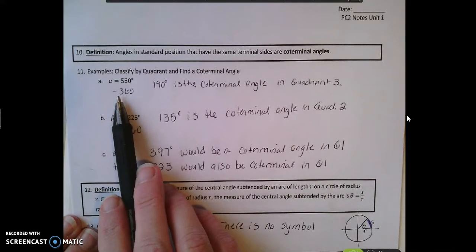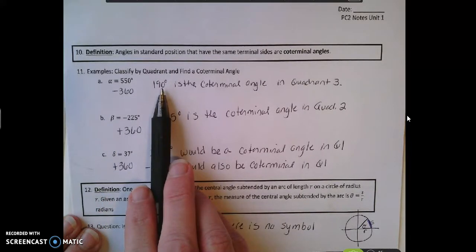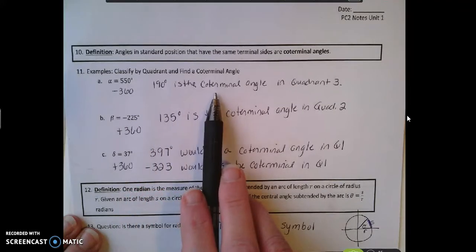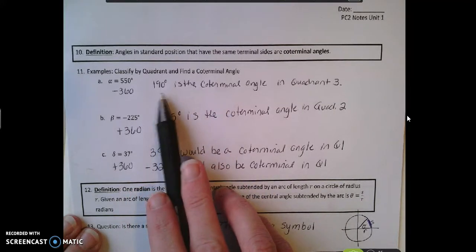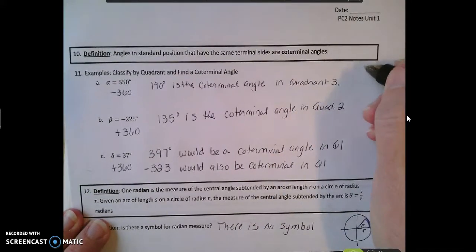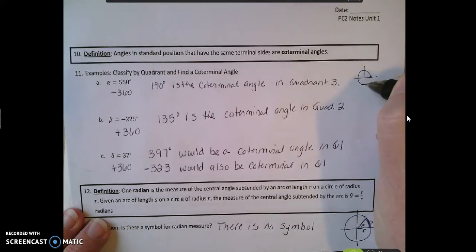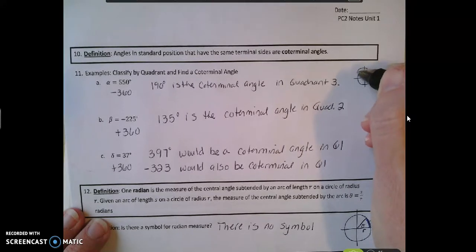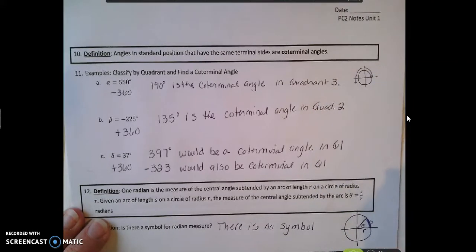In this case, I'm going to subtract 360 from it and I get 190. So the coterminal angle is 190, and the original angle is actually in quadrant 3. When I think about this, 550 means I started here, I went around the circle one time, that's 360, and then I went around a little bit more. So there's 190 degrees right there.